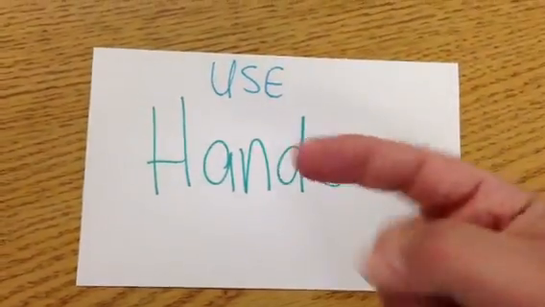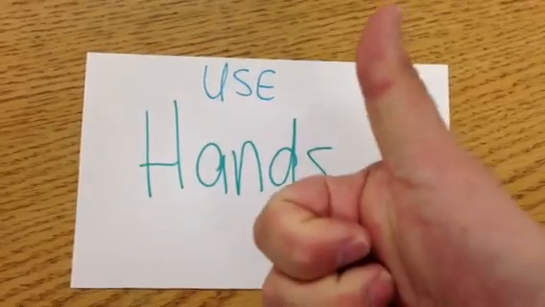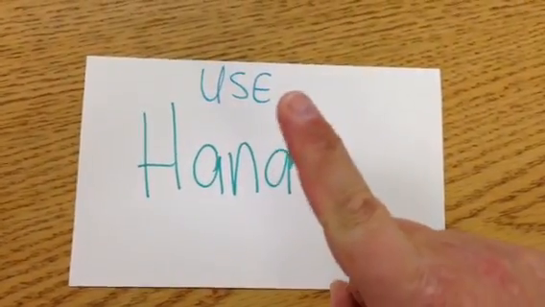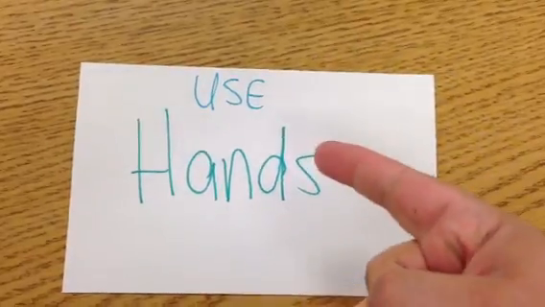Next, use your hands. The only part of your body that shows up on camera is your hands. Use hand gestures to show people what's going on. It gets people paying attention. Okay? So make sure you use your hands.